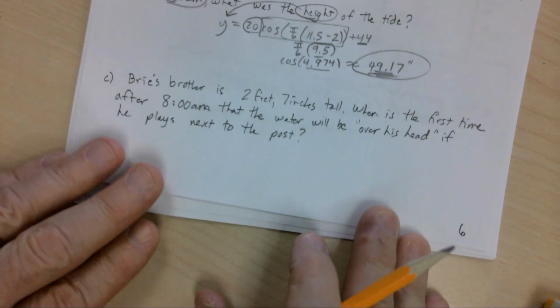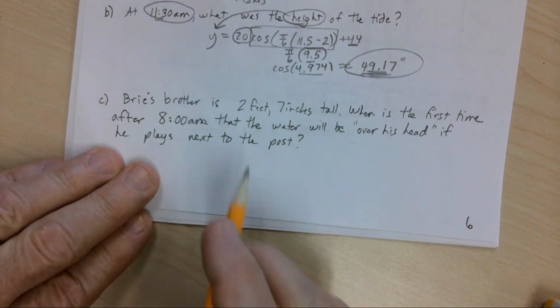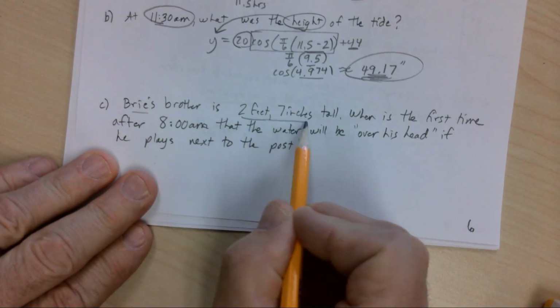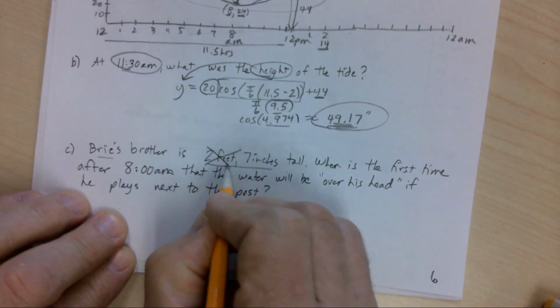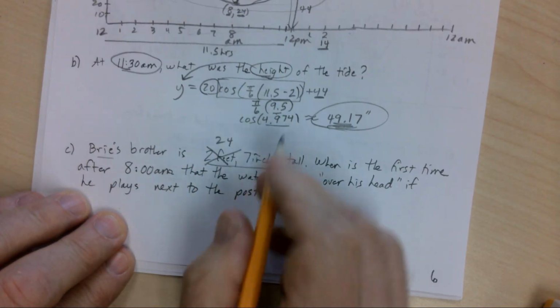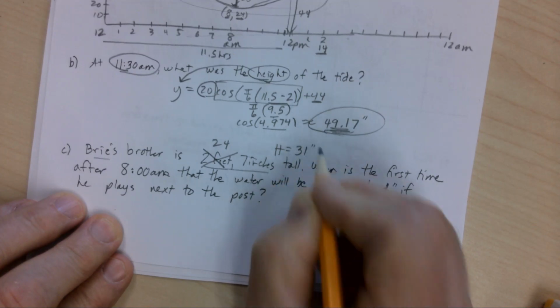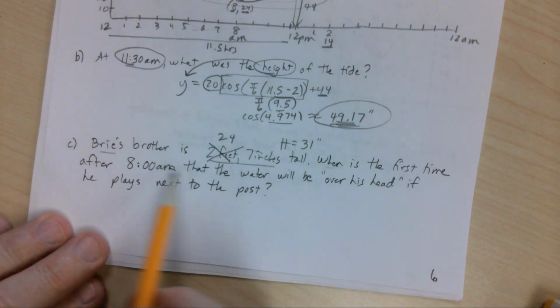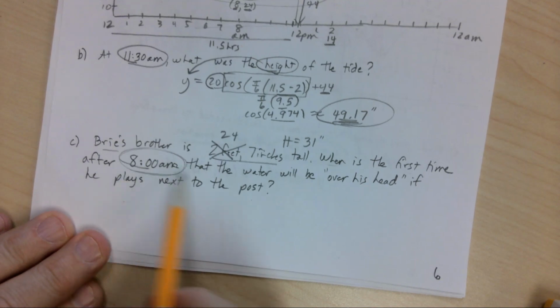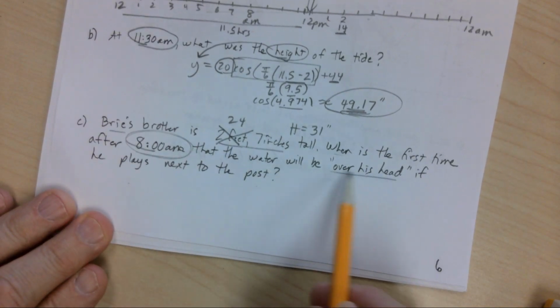All right, now here comes an absolute thinker. I didn't get to this during the lesson today. So Bree's brother is 2 feet 7 inches. Remember, we're in terms of inches. So that's 24 plus 7. So his height is 31 inches. When is the first time after 8 a.m. that the water will be over his head?